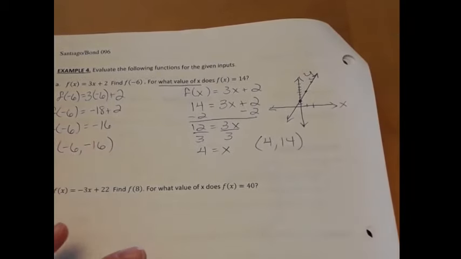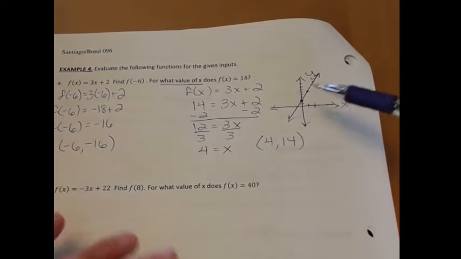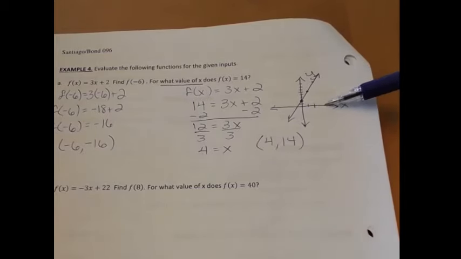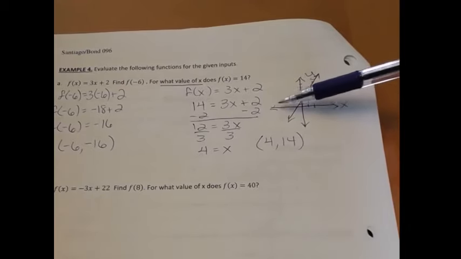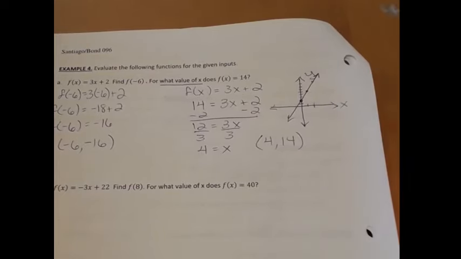So this is definitely a function. Here is the line f of x equals 3x plus 2. Or in other words, here's the line y equals 3x plus 2. When x is 4, y is 14. When x is negative 6, y is negative 16. Does that make sense?